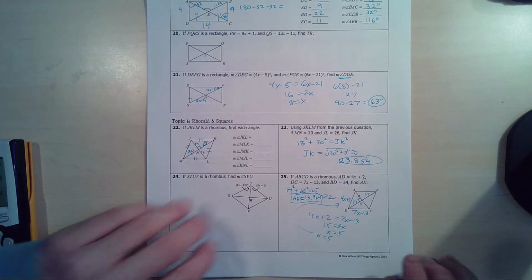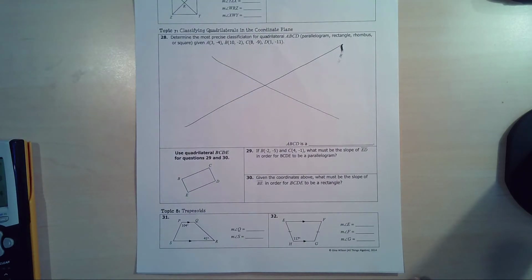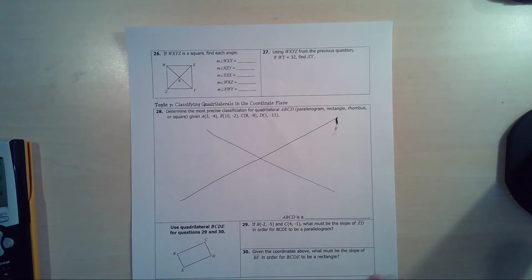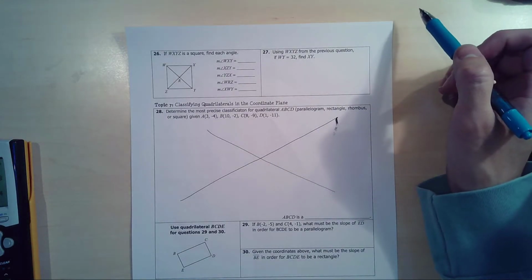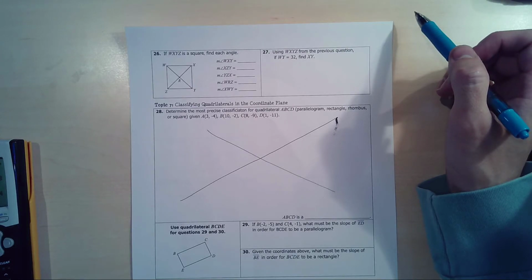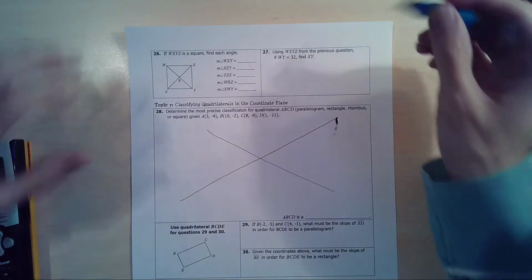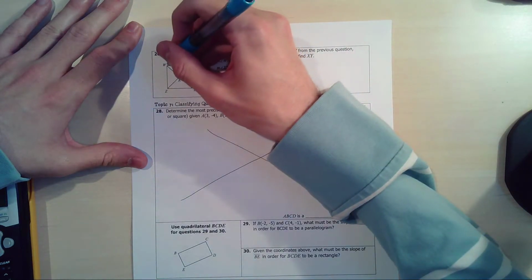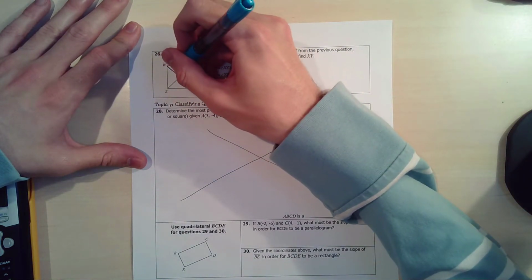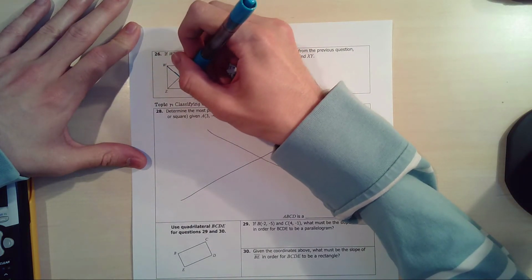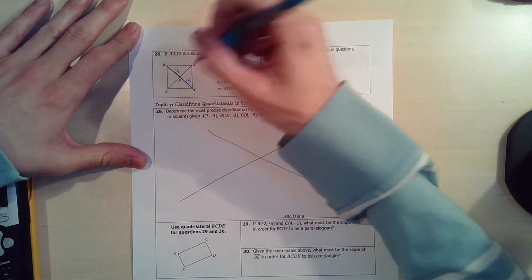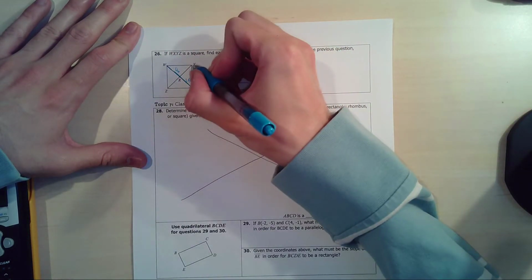Nice. Continuing on to the next one. 27, using WXYZ from the previous question of WY equals 32, find XY. So we're told it's a square. So WY is 32, so this whole length is 32. Which means this is 16, this is 16. Whole length is 32. I want you to find XY, I want you to find this length.